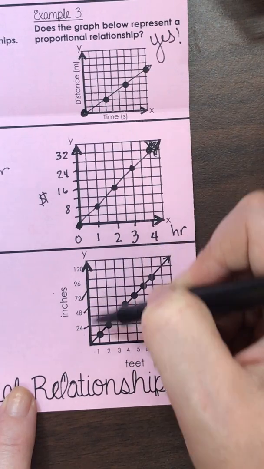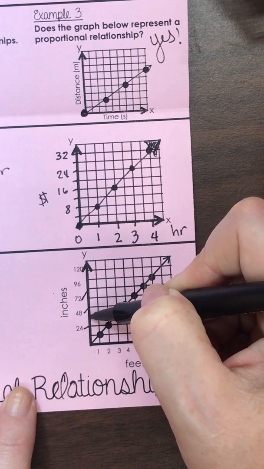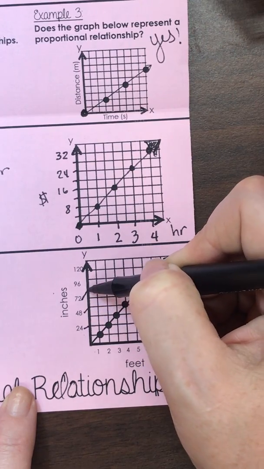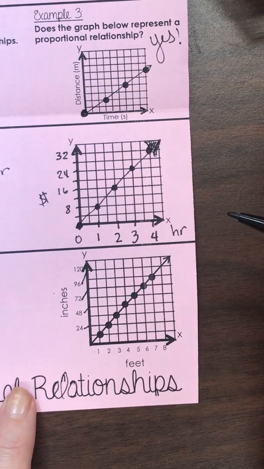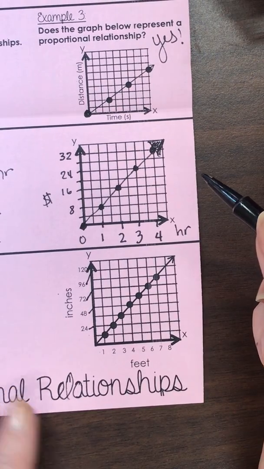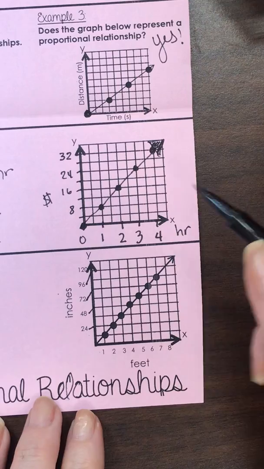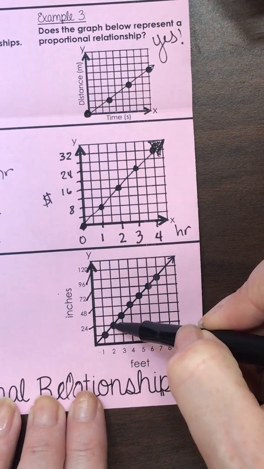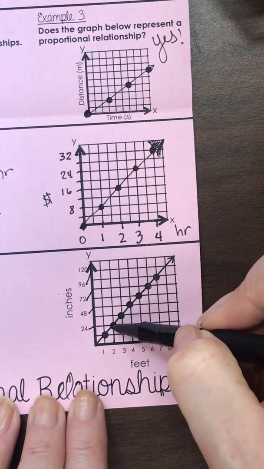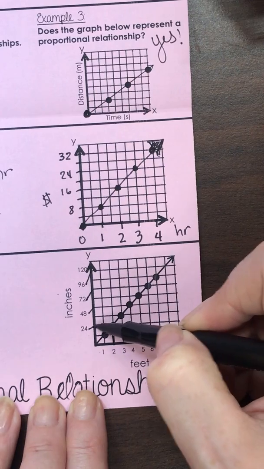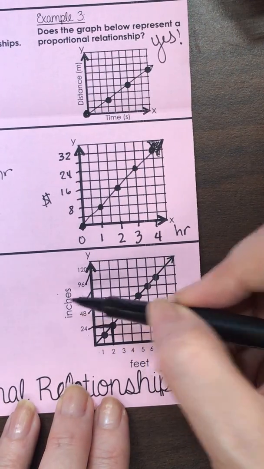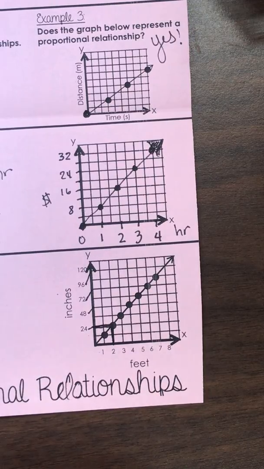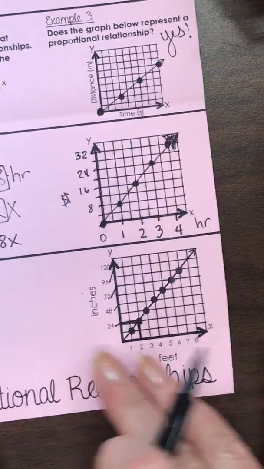Look at this. So skip 24, skip 48, skip 72, skip 96. Okay, I apologize. I did not think that this is done very well. So the 24 and the 2 are what really connects here. So 2 feet is 24 inches. They must be talking about how many inches are in a foot.